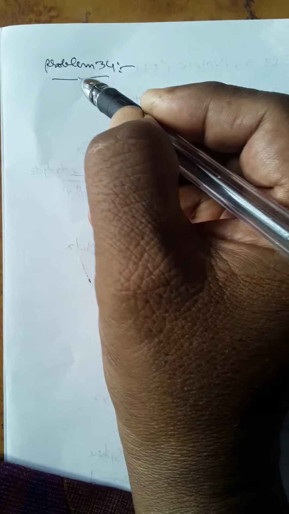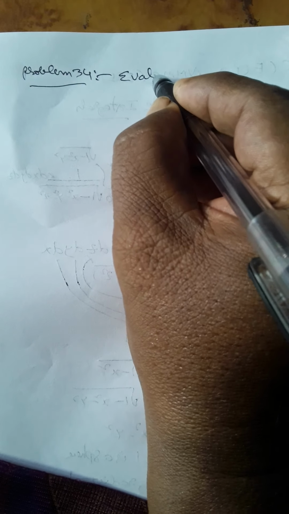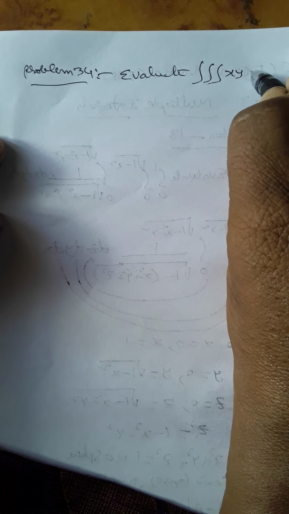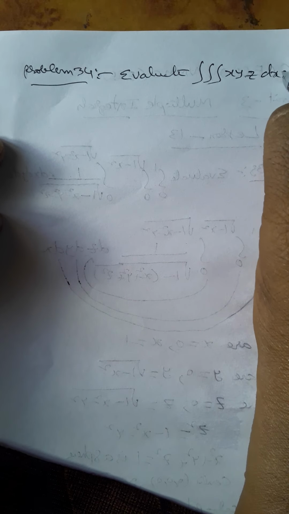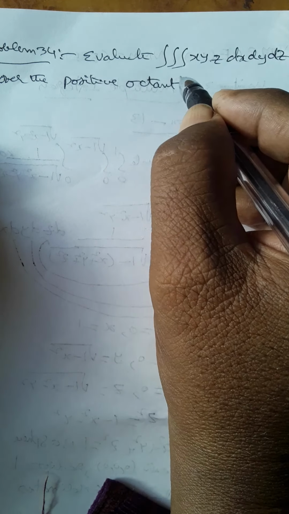Problem 34. Evaluate the triple integral xyz dx dy dz over the positive octant of the sphere x square plus y square plus z square is equal to a square.